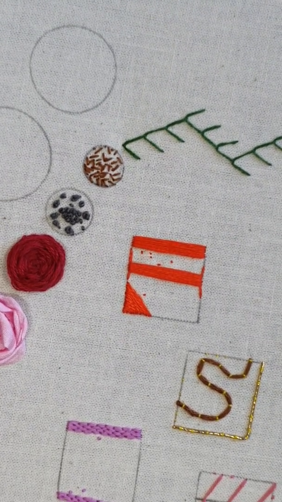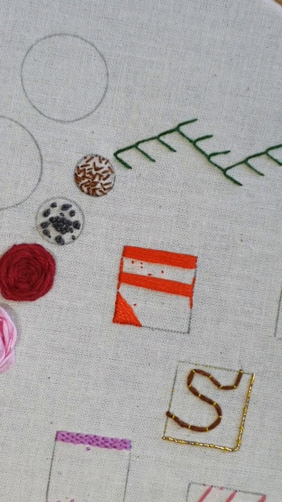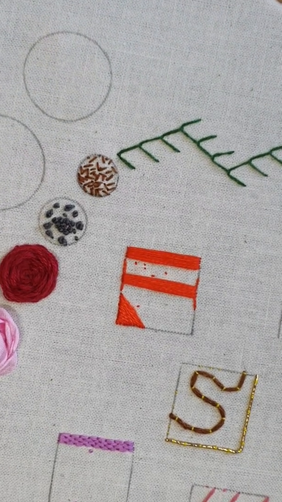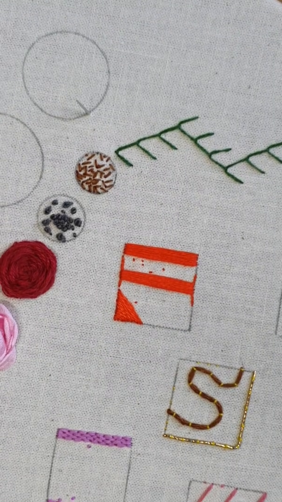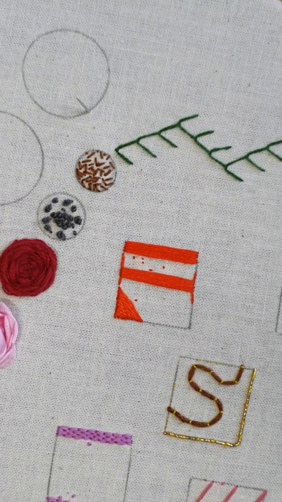Okay, so that's nice and secure now. It's not going to go anywhere. And then you can finish off with your stab stitches or with your weaving in at the back or whatever suits you. Okay, so that is your feather stitch.